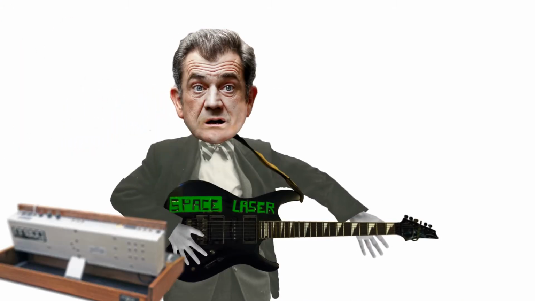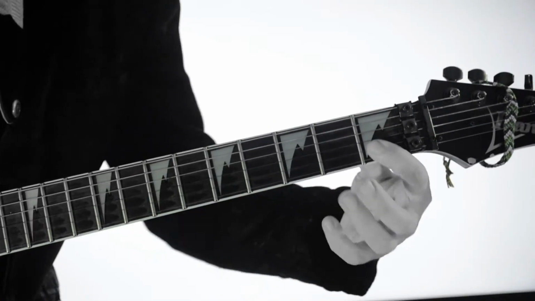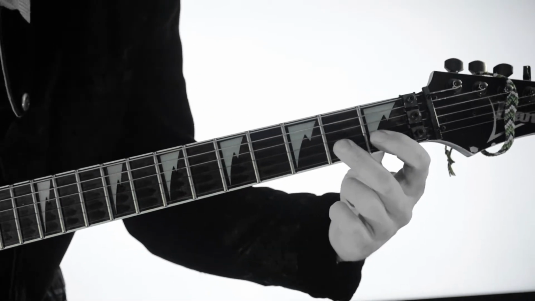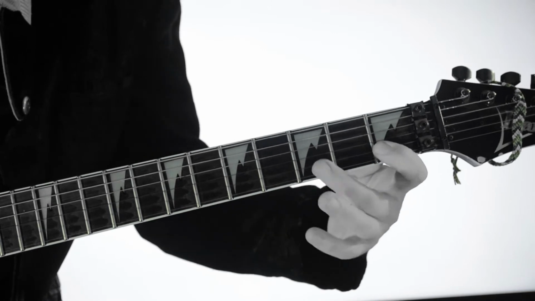I will now attempt to play a half step on a guitar. This monumental achievement can be realized by picking a note, then moving your finger up 1 fret and picking that note. To play a whole step, I just slide up 1 more fret and pick that note.